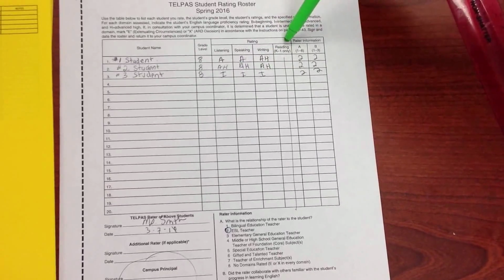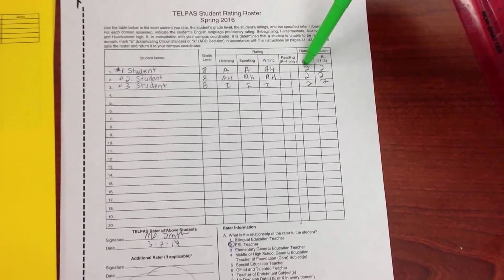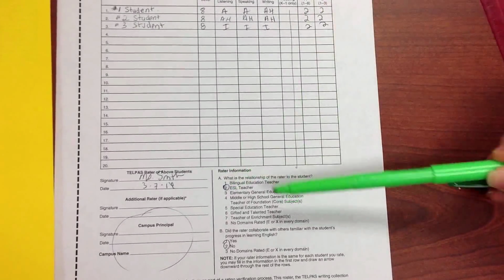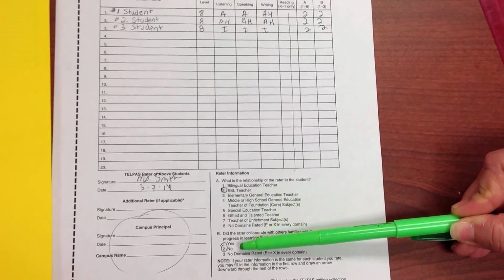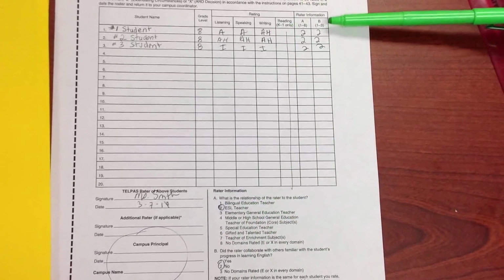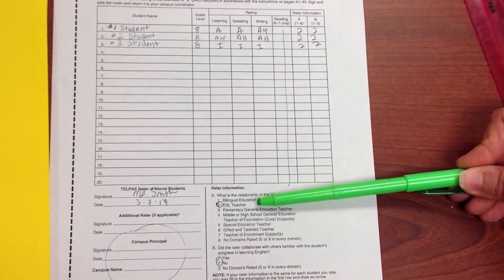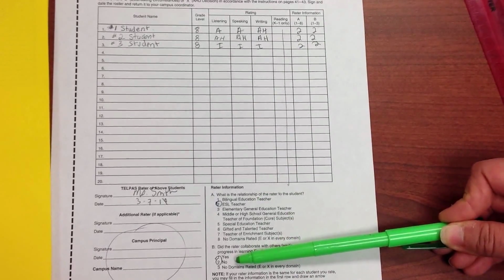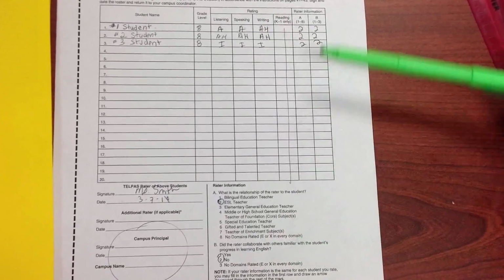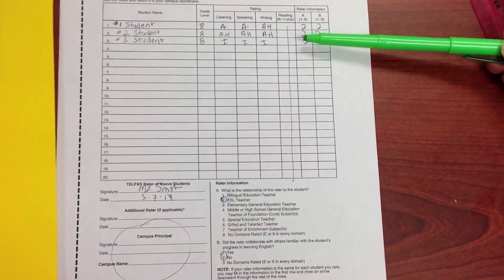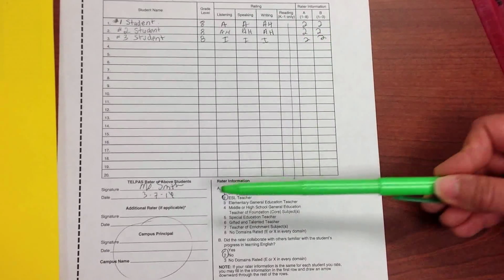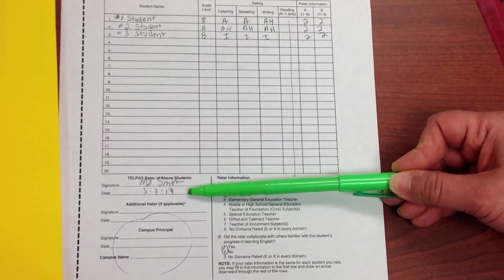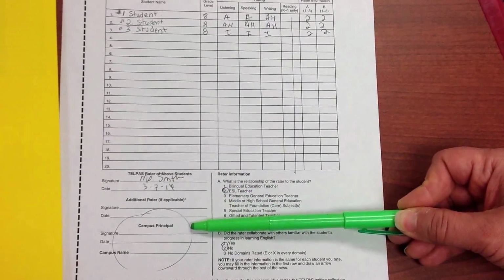You notice that the rater information is provided because of what is filled in box A and box B. Box A has a 2, you are the ESL teacher, and box B is no. And so you put 2 in that box. You now also have to sign and date, and Miss Bell will fill in the bottom portion.